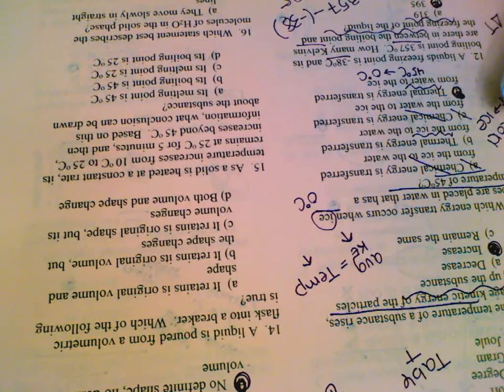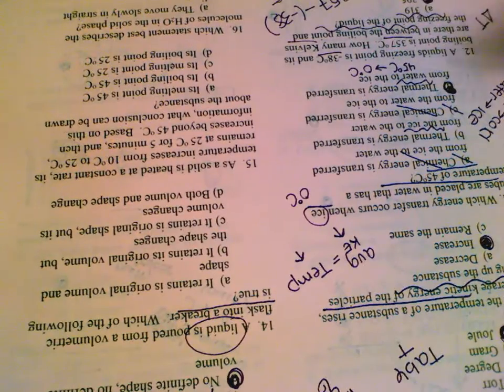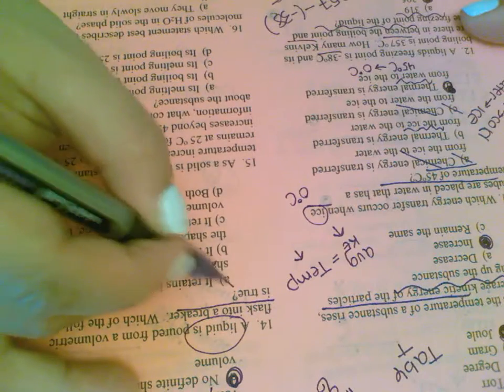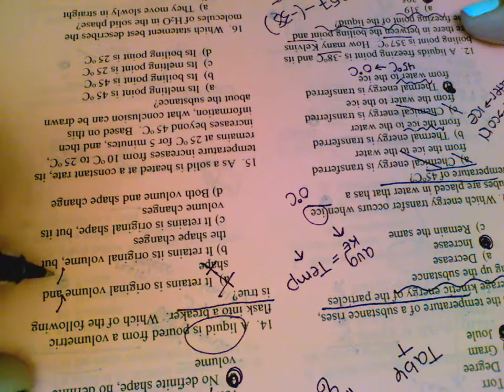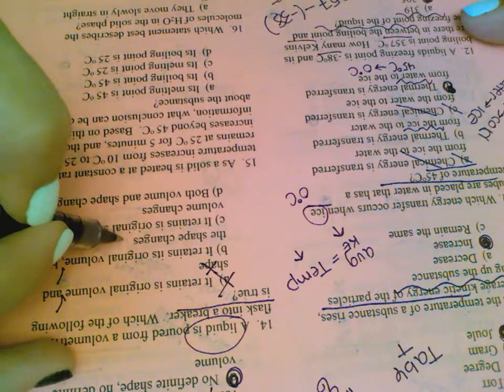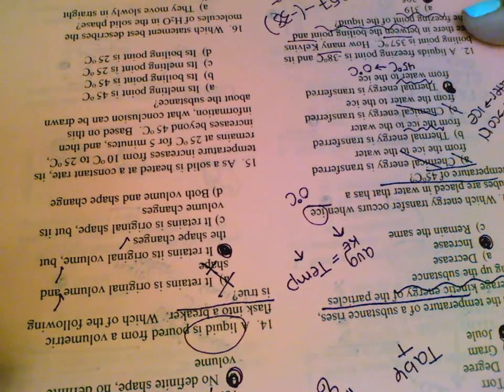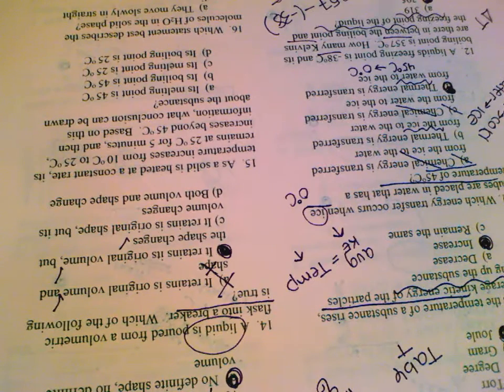14. A liquid is poured from a volumetric flask into a beaker. Which of the following is true? So I have a liquid, and they're taking it from a flask into a beaker. Does it retain its volume or its shape or both? Well, it's not going to retain its shape because a flask is a different shape than a beaker, but it will retain its volume. So volume, yes. Shape, no. So A is out. Retains volume, yes, but shape changes. I like B. Liquids have a definite volume, but not a definite shape.